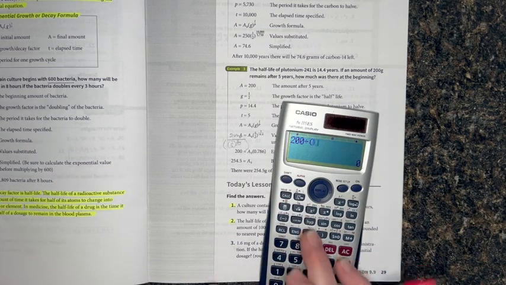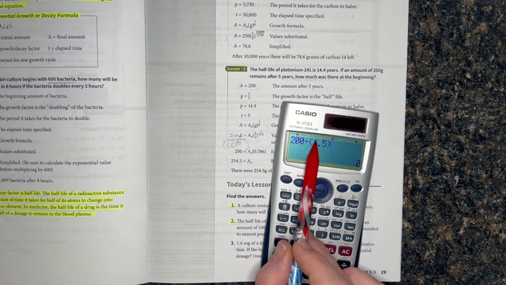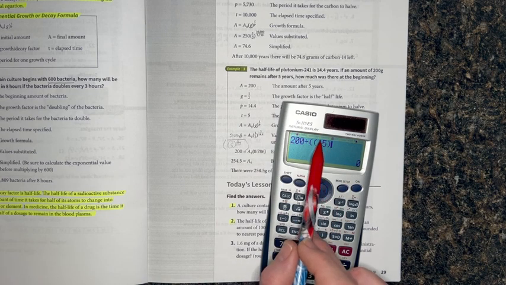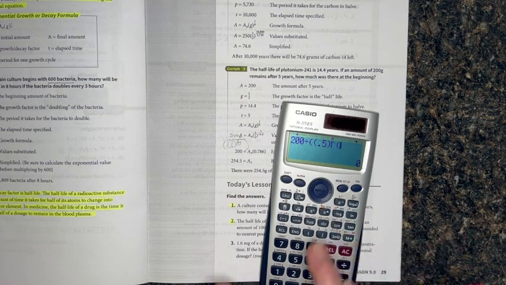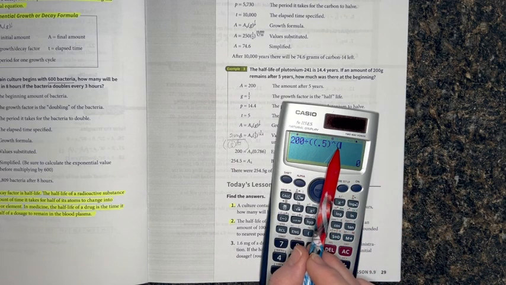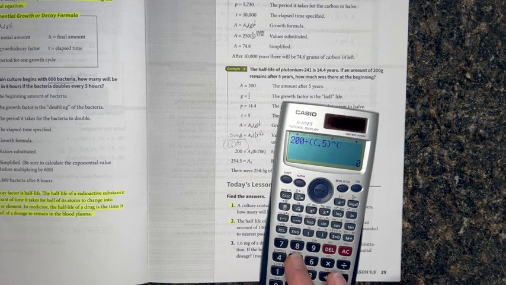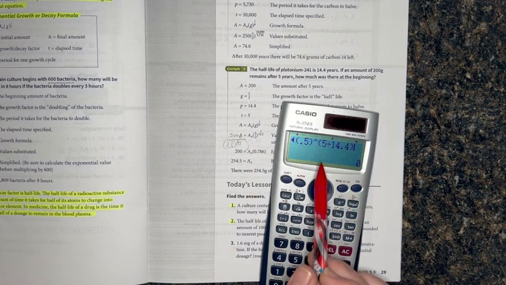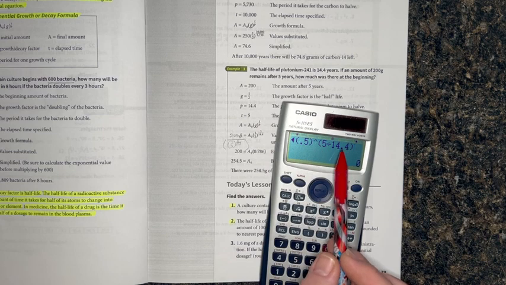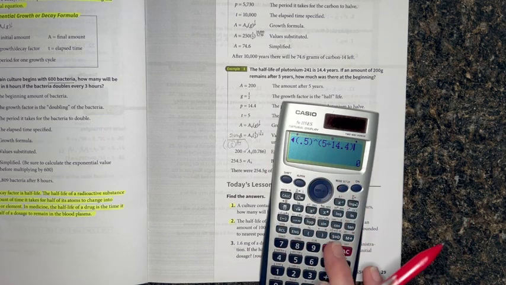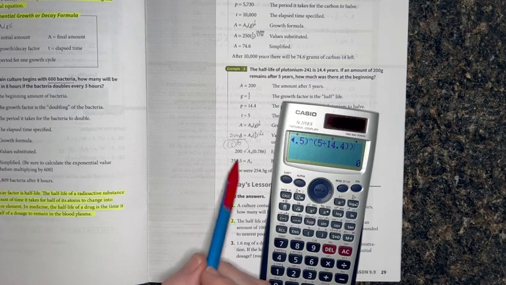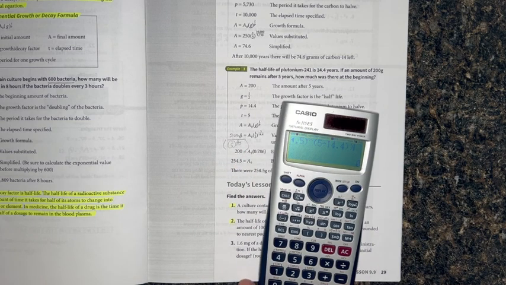So I have 2 parentheses now, 0.5, closing that parenthesis. The 0.5, the 1/2 is inside its own little bubble. Raised to the power of, that already starts a parenthesis, which is great. 5 divided by 14.4. I'm going to close that parenthesis. That was for my power, but then I also need to close the parenthesis that I started, this one out here. And then you can hit equals.